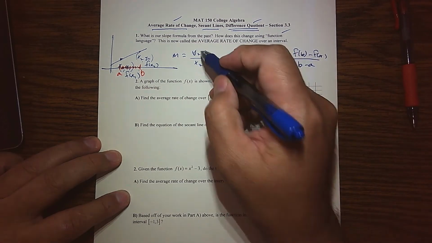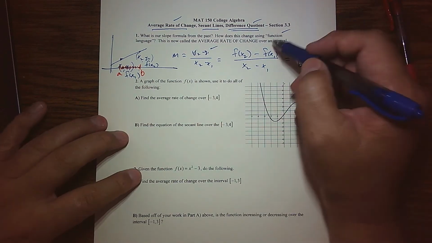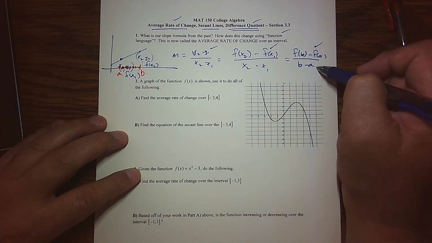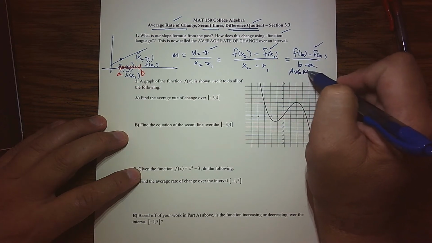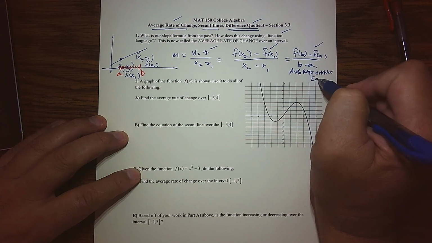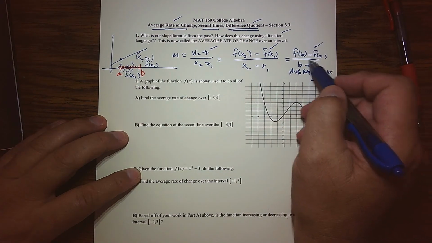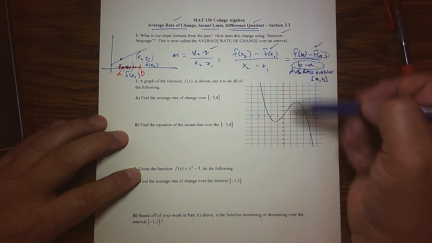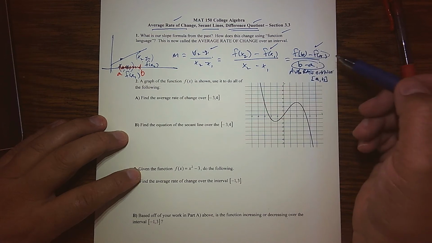So playing around with our initial idea of the slope formula, introducing the concept of functions, and then the concept of an interval, we have what is famously known as the average rate of change formula, over the interval A to B. Just like slope, for a change in x of B minus A, we measure the change in y, f of B minus f of A, and put it in a fraction to get our rate of change.